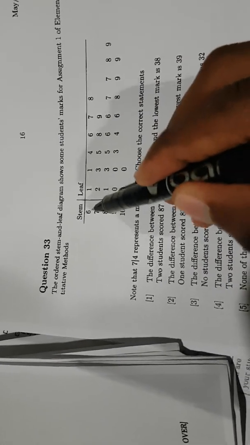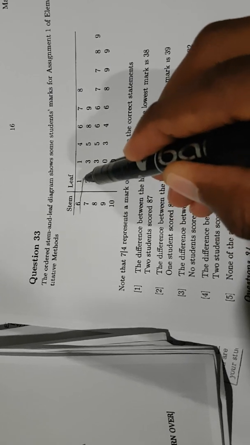The first option says the difference between the highest mark and the lowest mark is 38. Look, we start from a stem of 6 and a leaf of 1, so the least mark is 61. The minimum number here is 61.